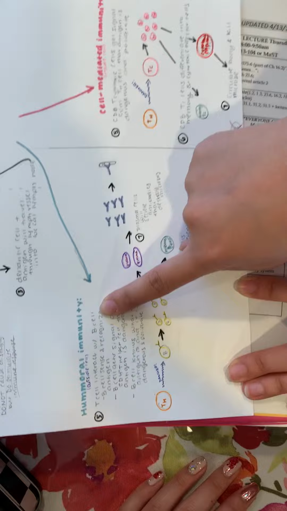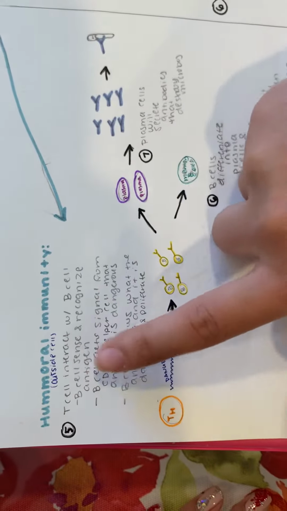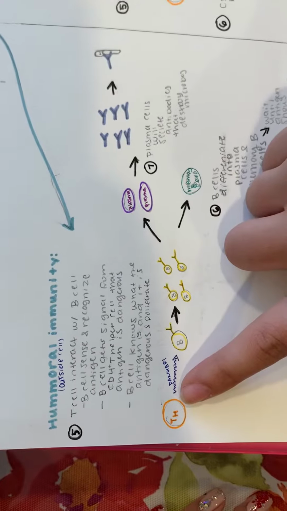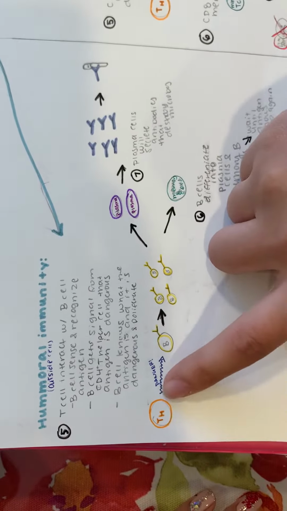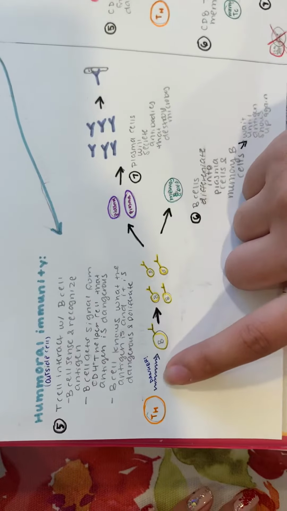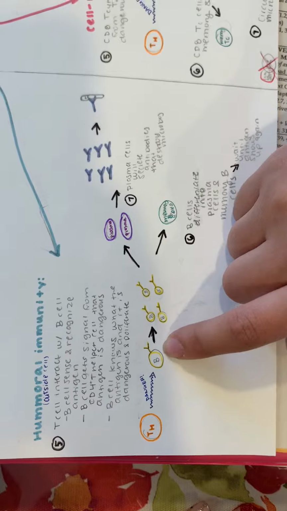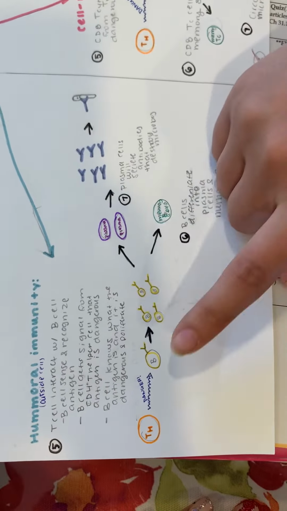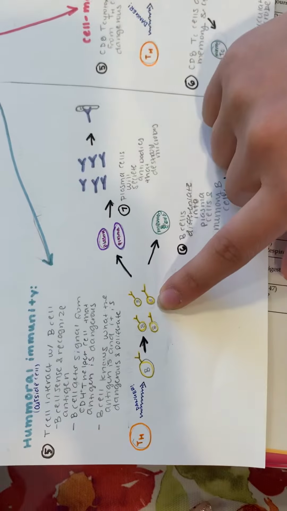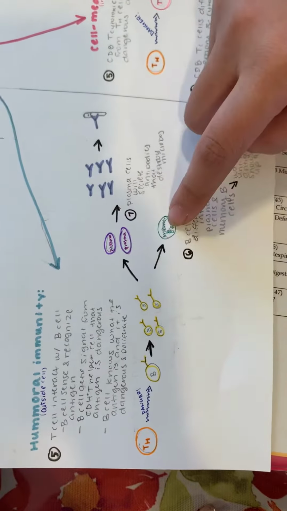So we're going to talk about humoral. So this is outside of the cell. The T helper cell will interact with the B cell and send a signal that says, oh, the antigen is dangerous, and the B cell will then proliferate and make clones of itself. After that, it can differentiate into plasma cells or memory B cells.